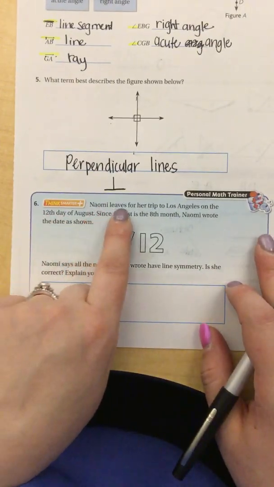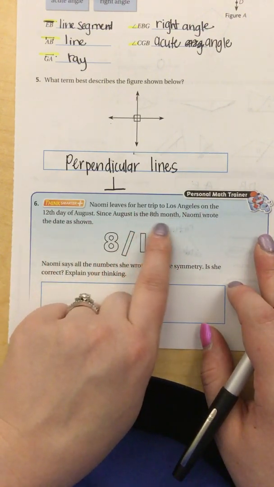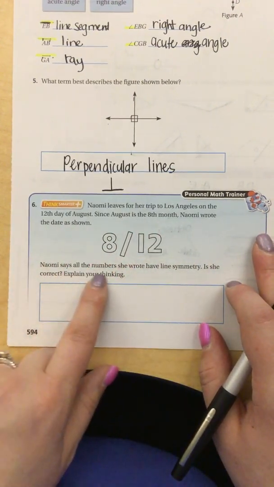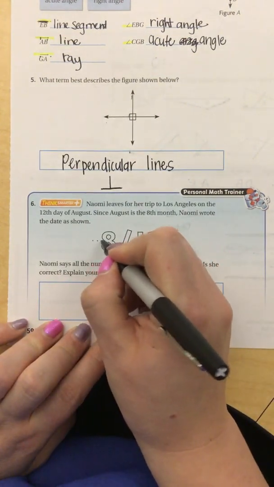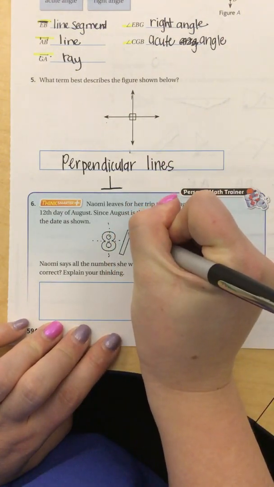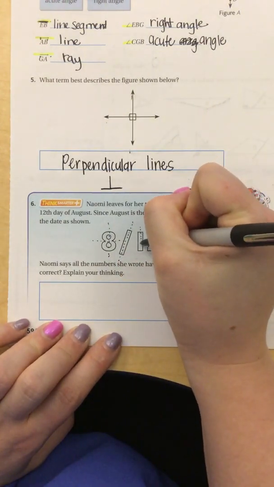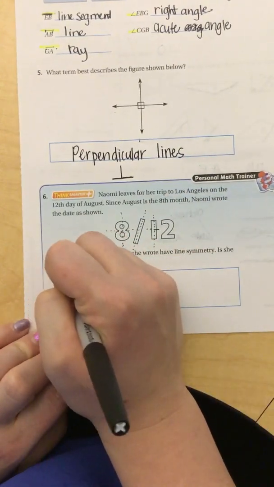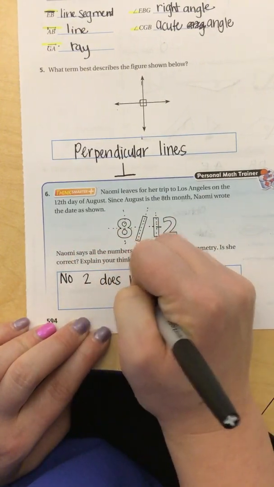Number 6. Naomi leaves for her trip to Los Angeles on the 12th day of August. Since August is the 8th month, Naomi wrote the date as shown, 8/12. Naomi says that all the numbers she wrote have line symmetry. Is she correct? Well, I can see that I can cut the 8 in half here, and I could actually cut it in half here. And on this one, I could cut it in half diagonally, like this, and make it symmetrical. I could cut my 1 in half like this or like this, but the 2 cannot be cut in half. So then no, she is not correct because 2 does not have line symmetry.